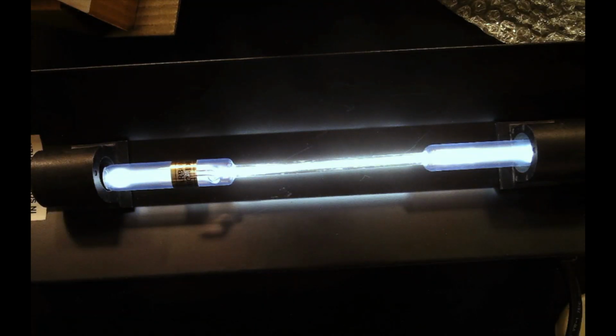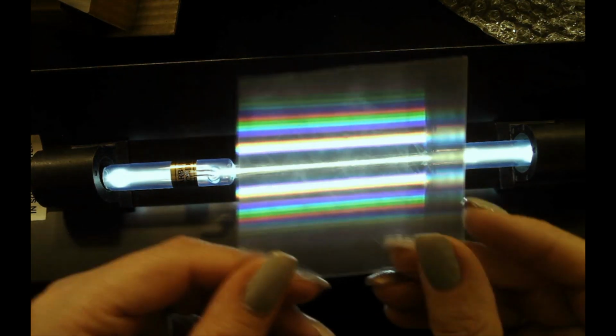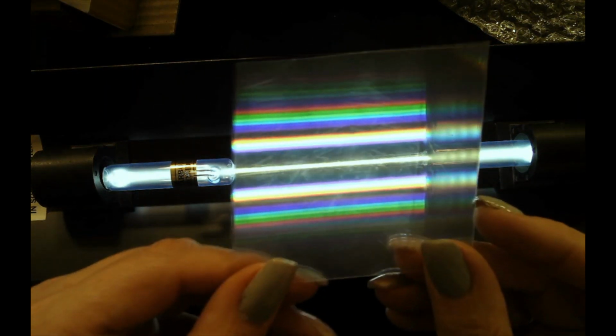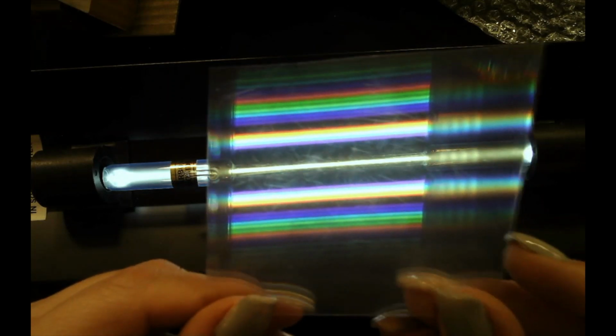It's also possible to get line spectra for gases that are composed of more than one element. In this tube is carbon dioxide, and you can notice that even carbon dioxide is giving us a unique line spectra pattern.